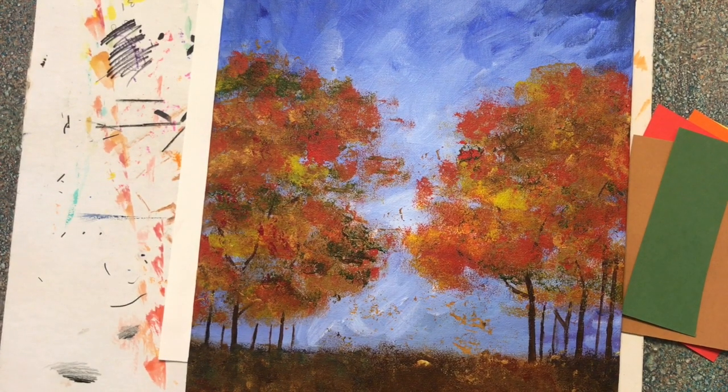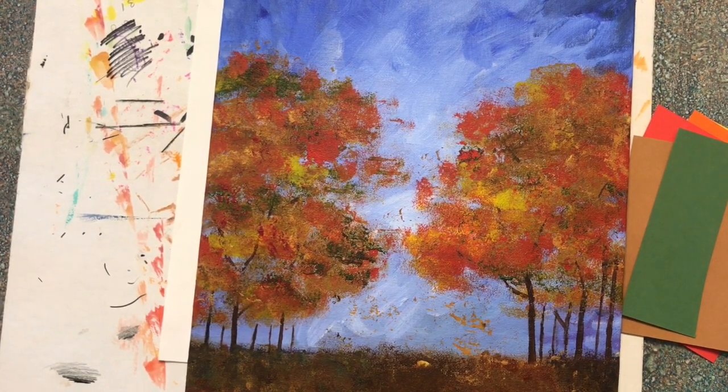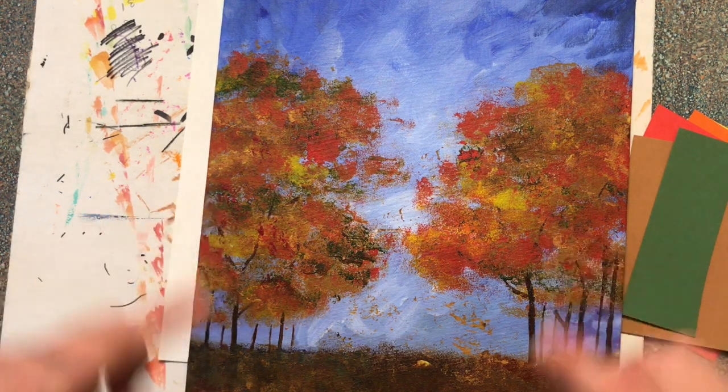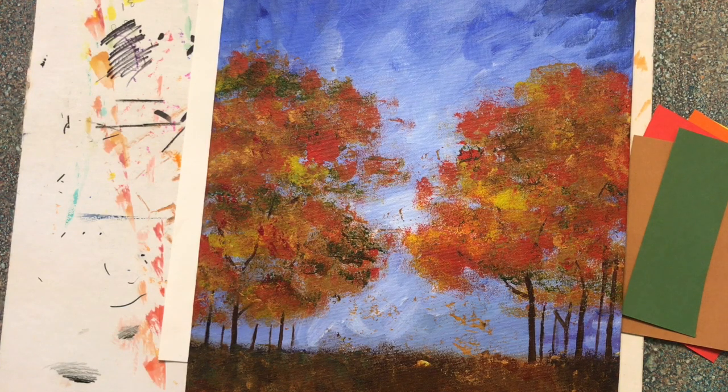Our landscape pointillism art project. I just want to come back to this picture one more time of my fall landscape, and I want you guys to figure out what colors you see in the fall foliage. Are they warm colors or are they cool colors? Warm colors consist of red, orange, and yellow, and cool colors are green, purple, and blue.